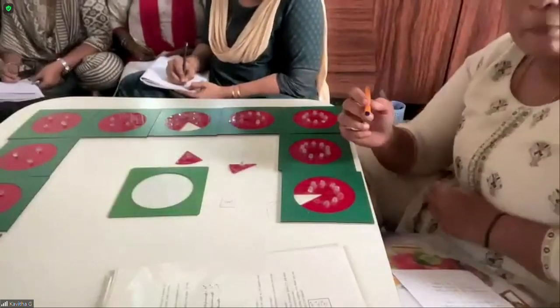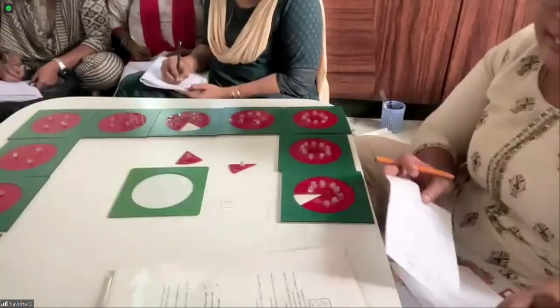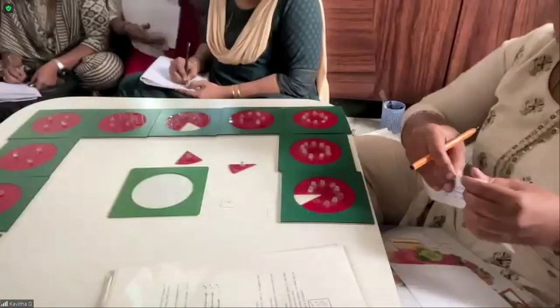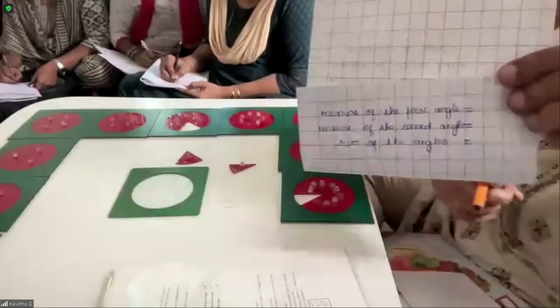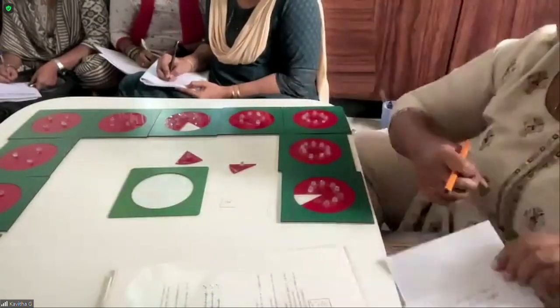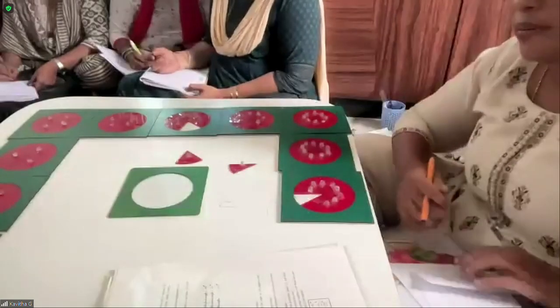Now, write it in the paper. Measure of the first angle. I have written already. I'll show you. Measure of the first angle. Measure the first angle and say how much it is.